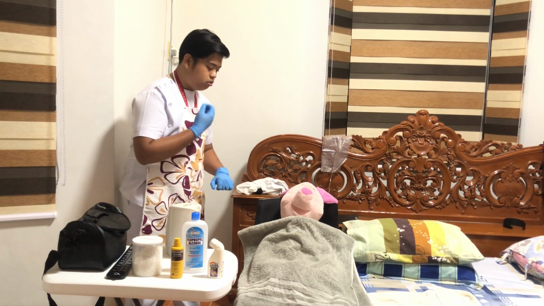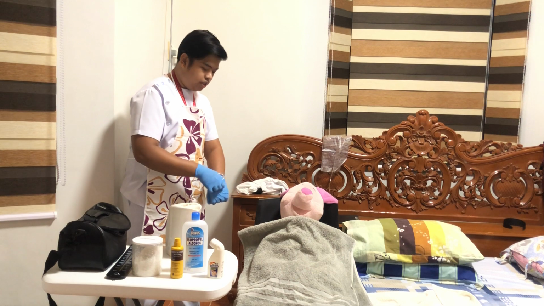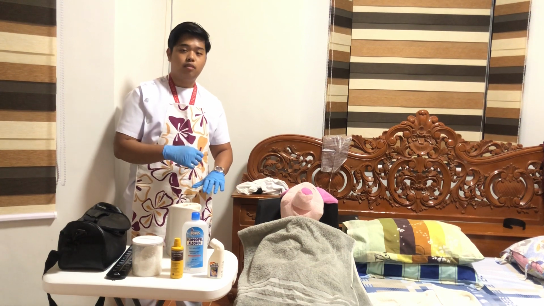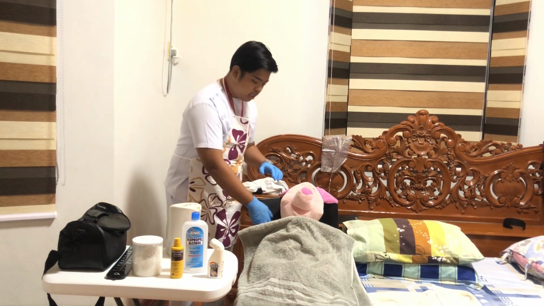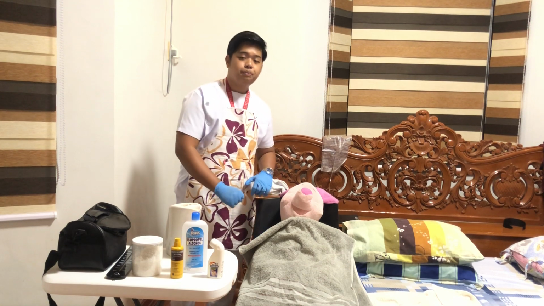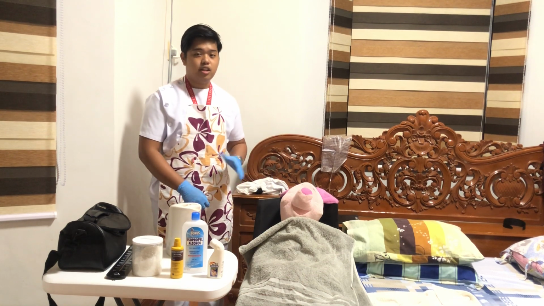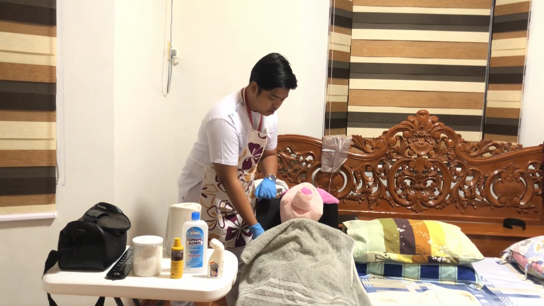So ma'am, I'm going to check for your heart rate. So in checking the heart rate, we need to cover a full minute. So there are different sites that we can use, but the most typical site is the radial pulse. So we're going to check the patient's radial pulse.